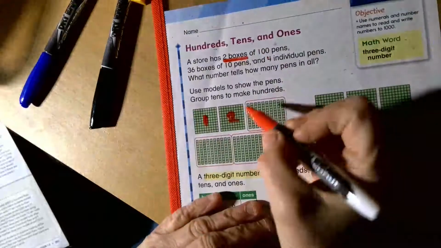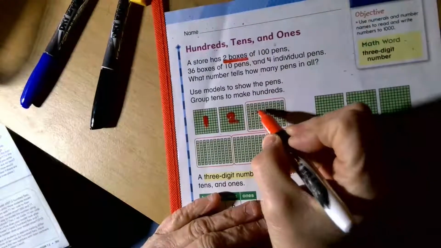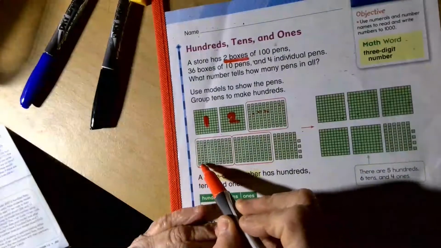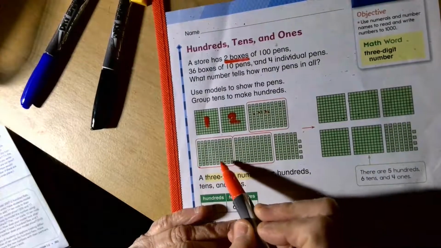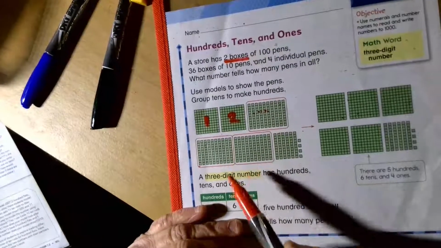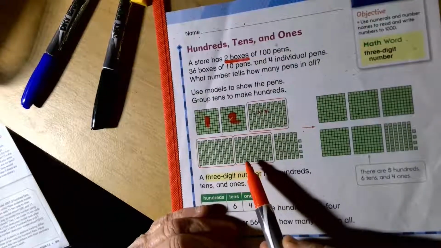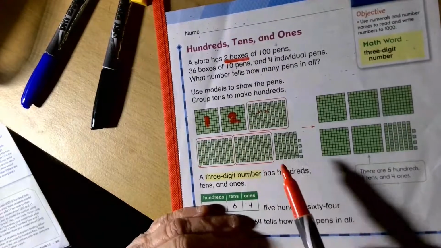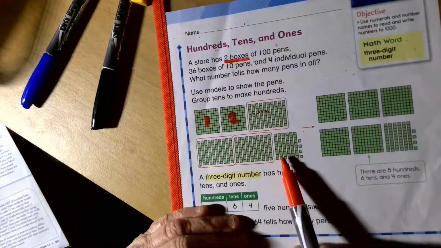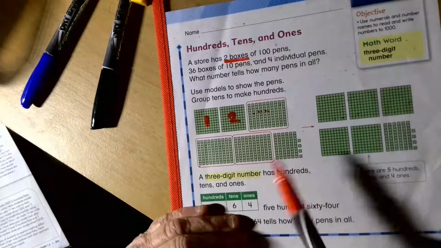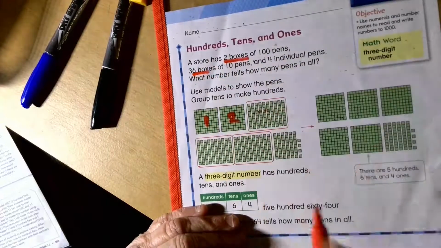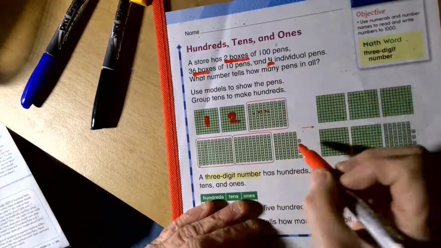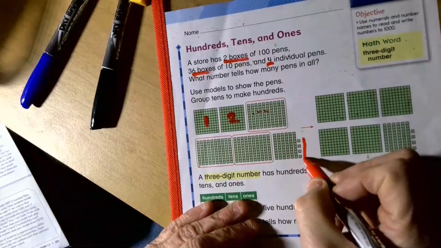So we have 1, 2, 3, 4, 5, 6, 7, 8, 9, 10, 11, 12, 13, 14, 15, 16, 17, 18, 19, 20, 21, 22, 23, 24, 25, 26, 27, 28, 29, 30, 31, 32, 33, 34, 35, 36. So there's our 36 boxes of 10 pennies each. Now, we also have 4 individual ones. See the 4 right here?